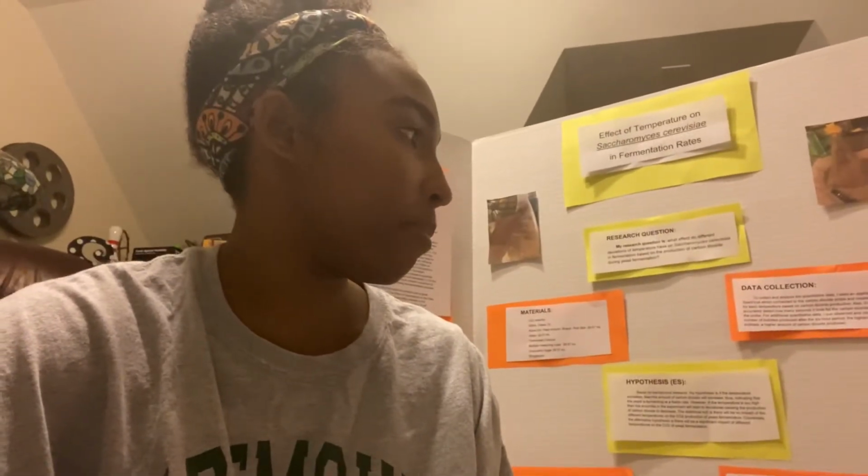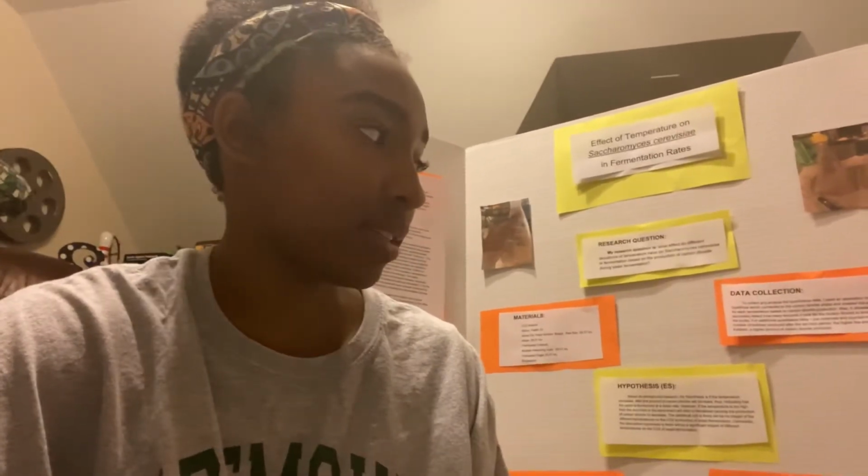Based on my analysis and my conclusion, I concluded that there is no definite impact. I used an ANOVA single factor test to analyze the effect of temperature on carbon dioxide rates in fermentation. As well, I saw that there is no significant impact. It could be because of sampling error, but that's what I found out.